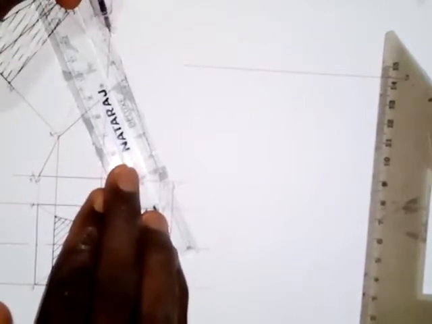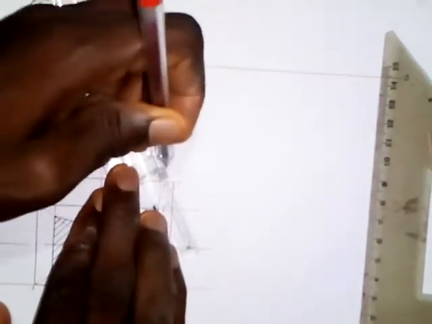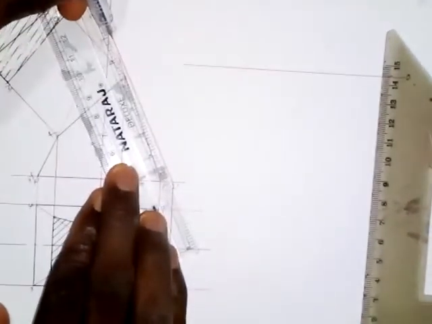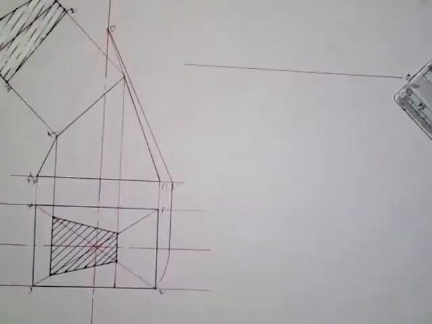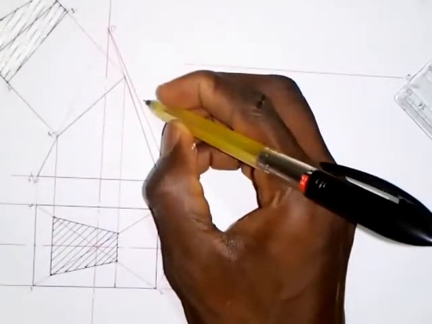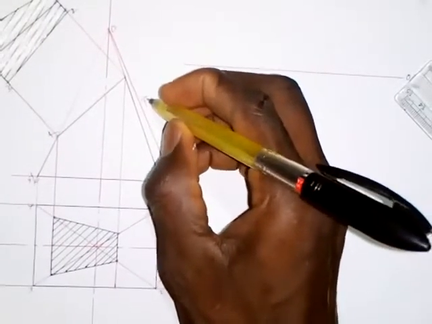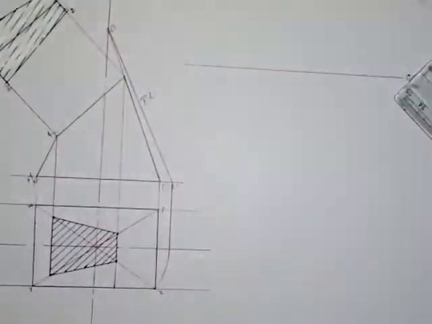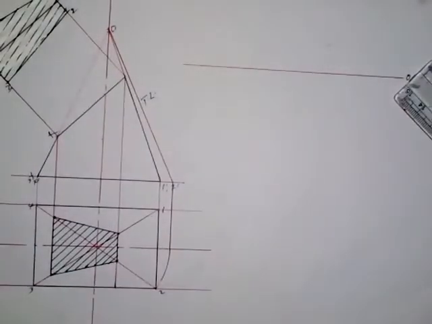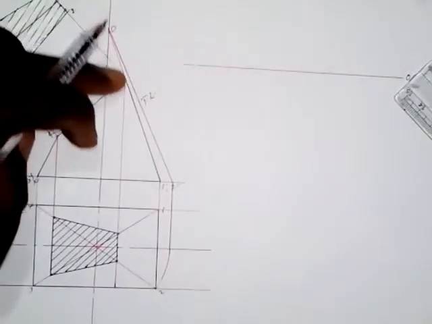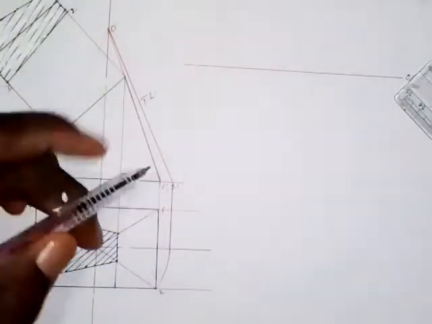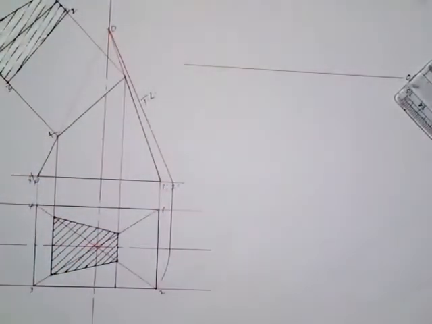If you don't do that, you are wrong. So this is the true length now. So I will write it here. TL, it means true length. So you have to do that. If you use this length as your true length, I mean this one, you are wrong. So you determine the true length as I've shown you here.